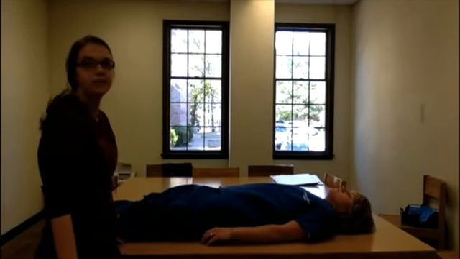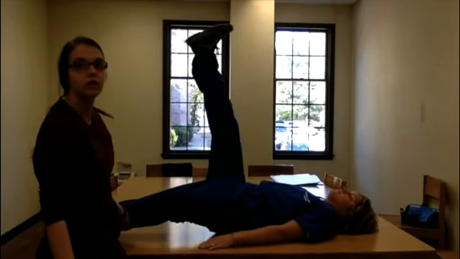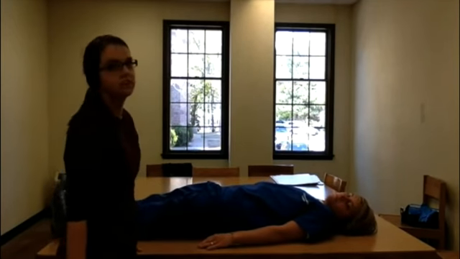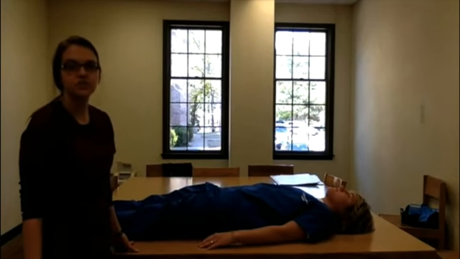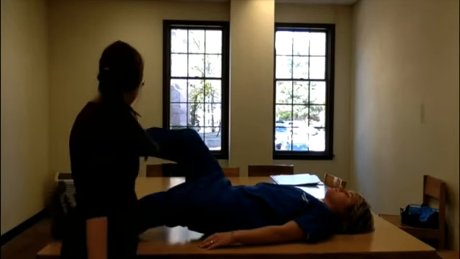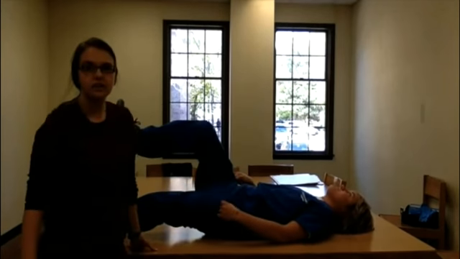Okay. And I'm going to have you raise the leg with the knee extended above the body. And hip flexion should occur at 90 degrees. And then, supine, I want you to raise one knee to the chest while the other leg is straight. Okay. And this should occur at 120 degrees.